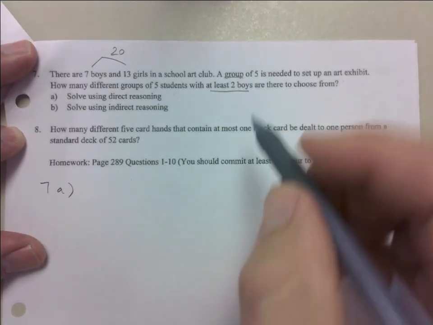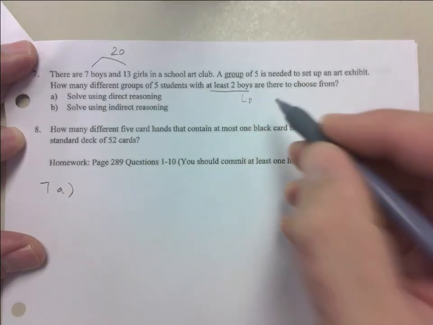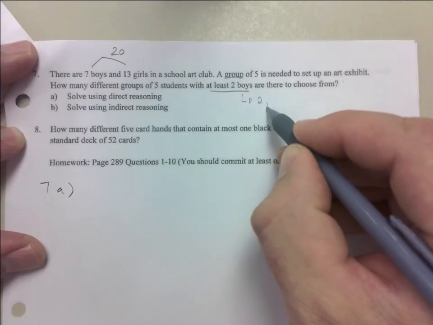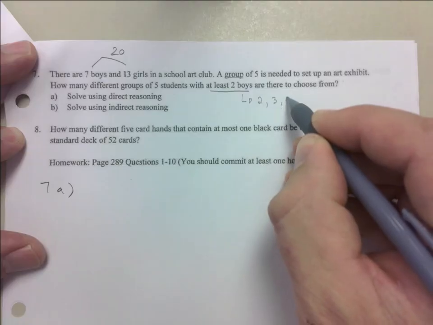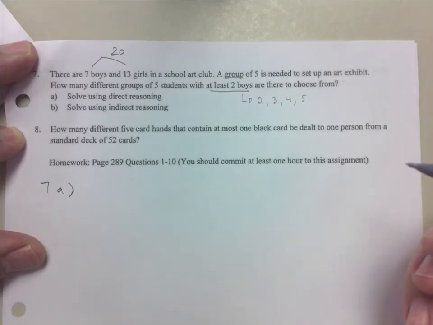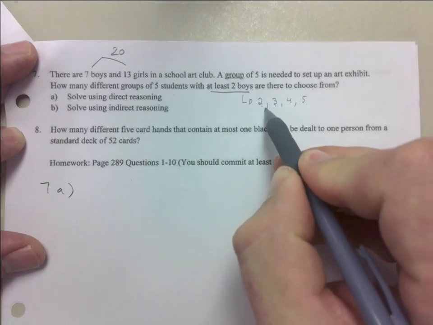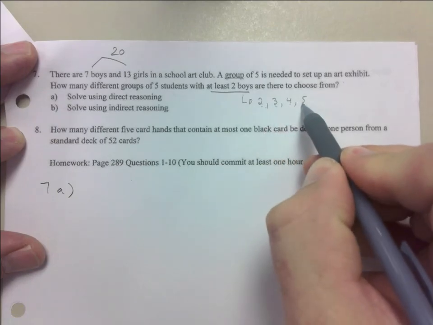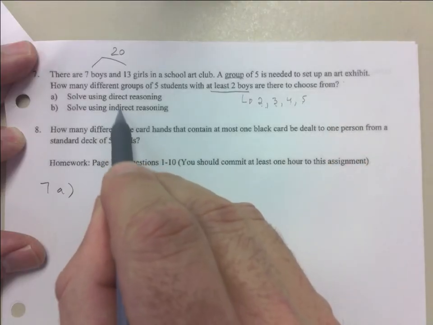At least 2. What does that mean? In this instance, groups of 2, like 2 boys, or 3 boys, or 4 boys, or 5. At least 2 means 2, or 3, or 4, or 5. I'm just going to pick one of these methods.